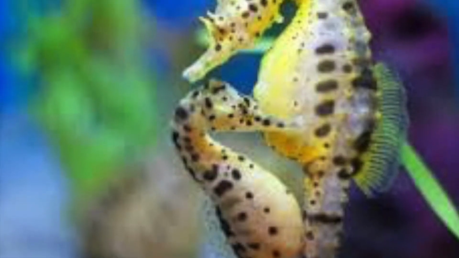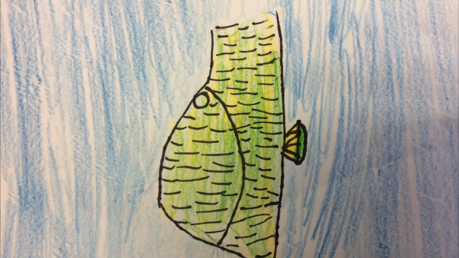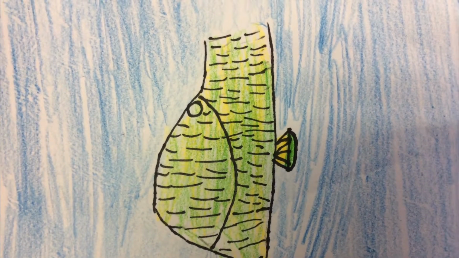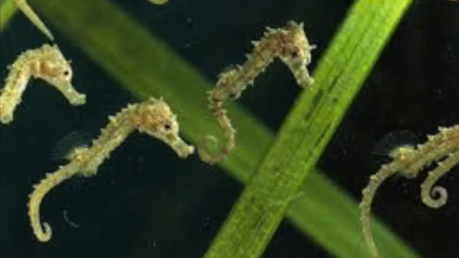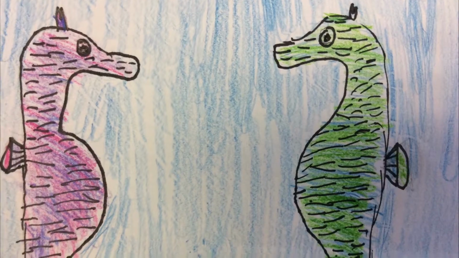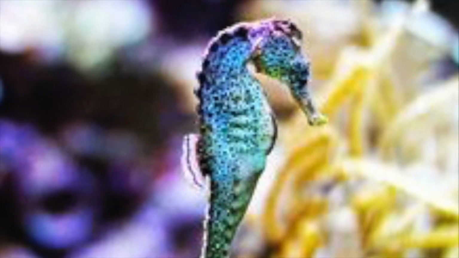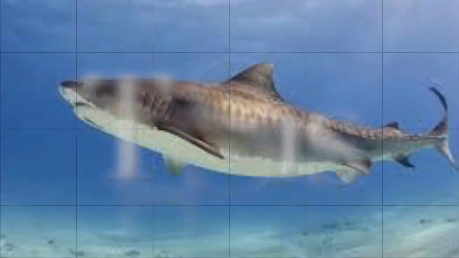Males and females often change colors and dance to show their interest. When the female lays eggs, they go in the male's pouch. A herd is a group of young seahorses. Seahorses stay with the same mate. The seahorse is my favorite sea creature because they are so colorful.